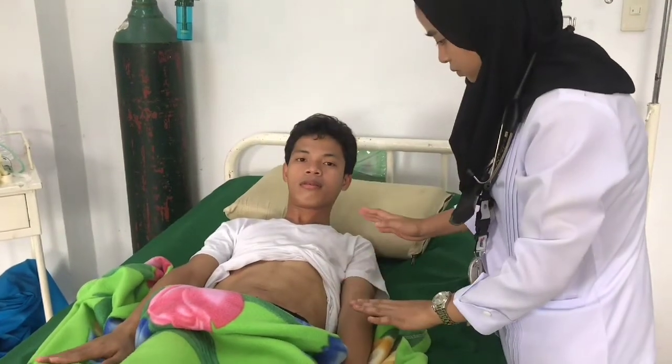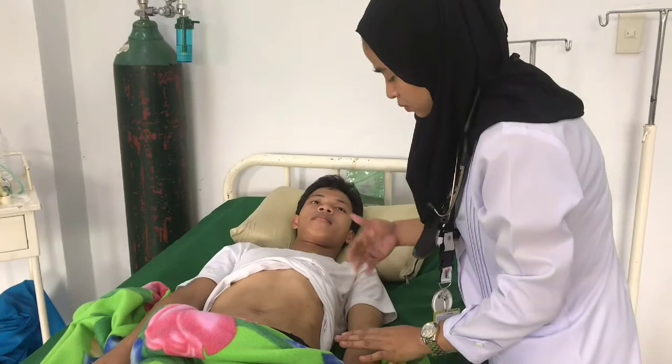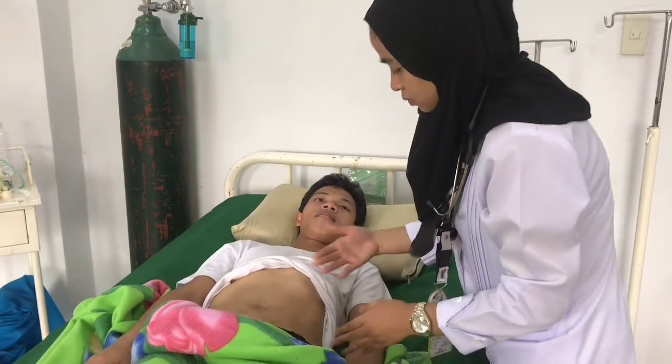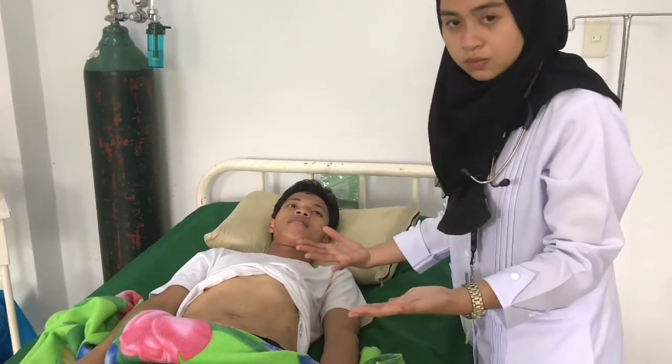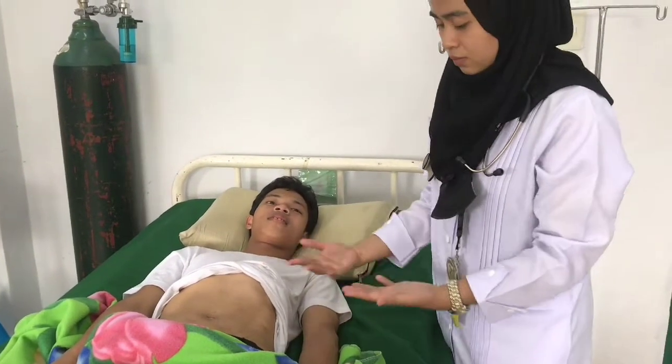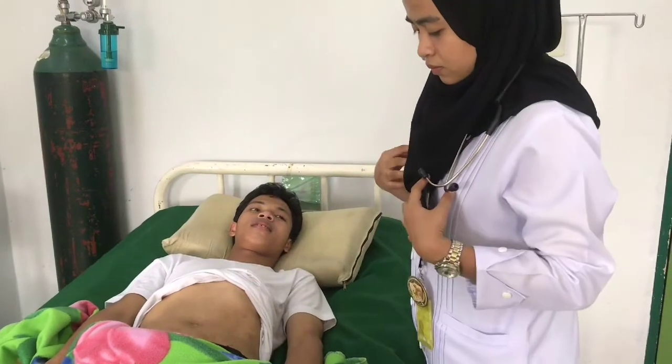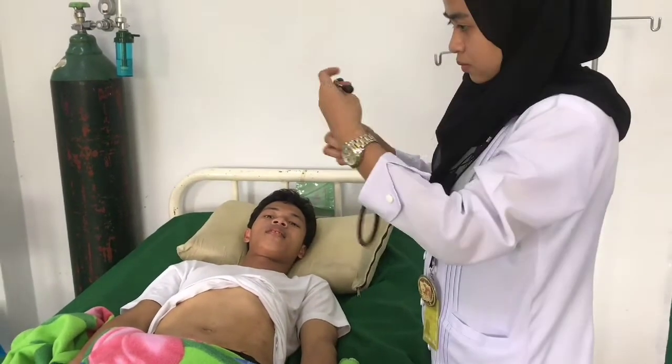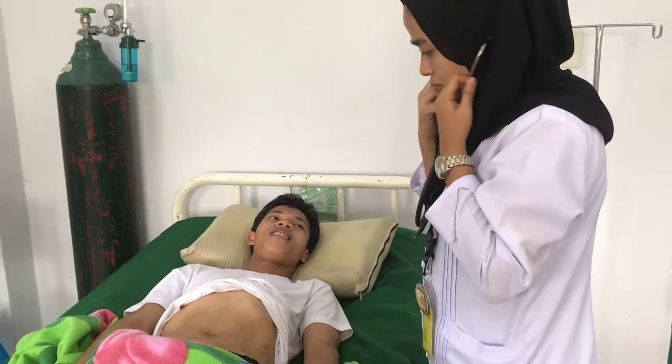Ask the client to raise his head without using the arms for support. This is to check for any bulges or hernia. If distention is present, measure the girth at the umbilicus with a tape measure, noting for generalized or localized distention. Auscultate the abdomen for bowel sounds using the diaphragm of the stethoscope.